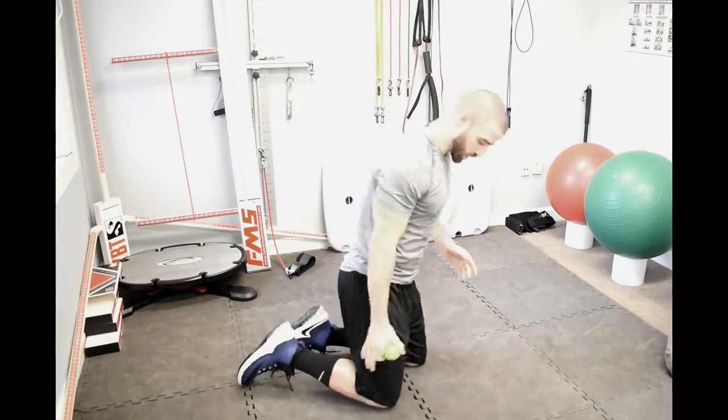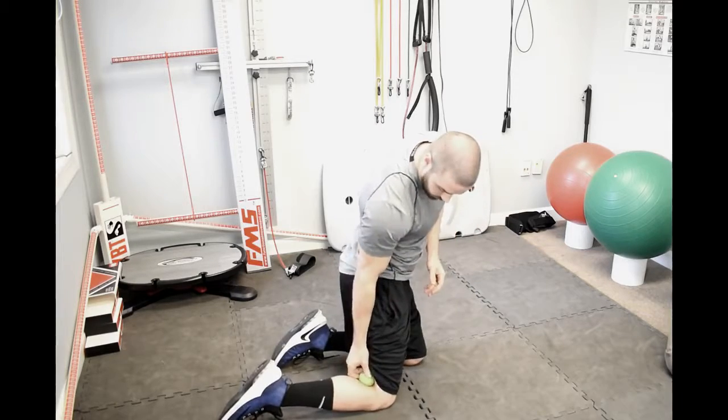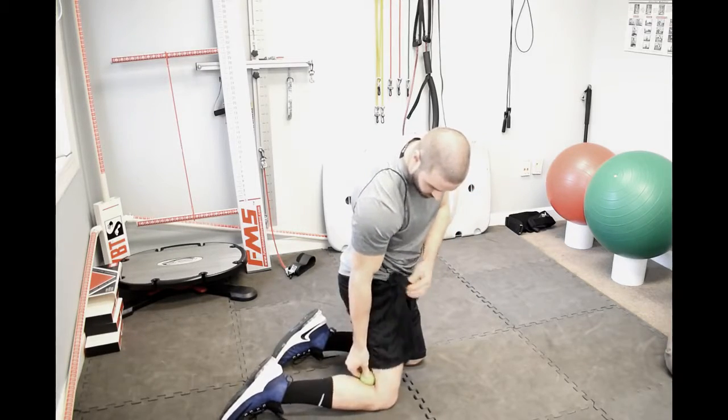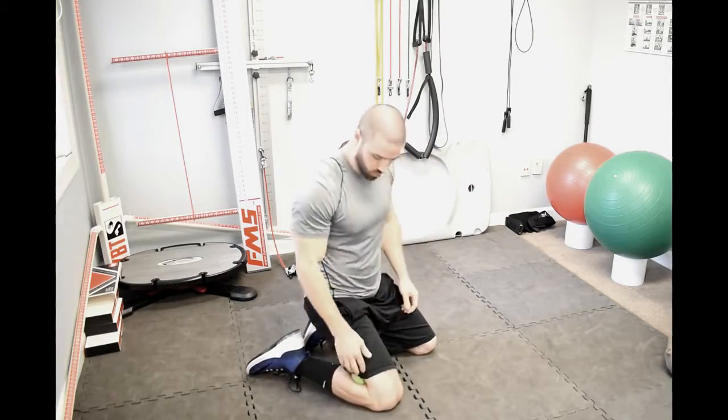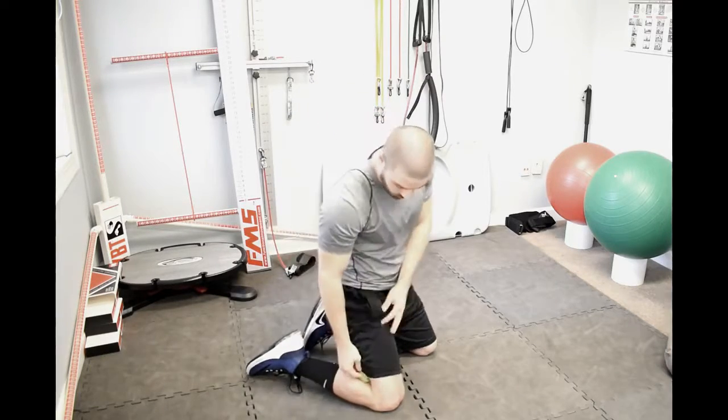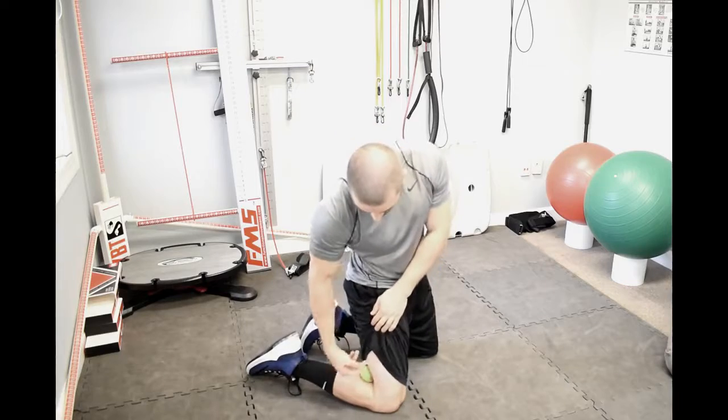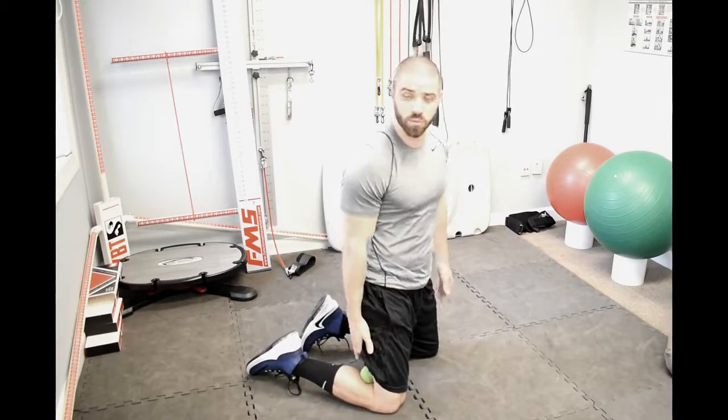So all I'm going to do is take this ball and get it right here in the back of my knee. What's great about this is because of this knee joint, we have all the muscles in the calves, we got the quads, everything's working through here. So the advantage on this one is we're going to be able to work the calf and the back of the leg, the hamstring, at the same time.